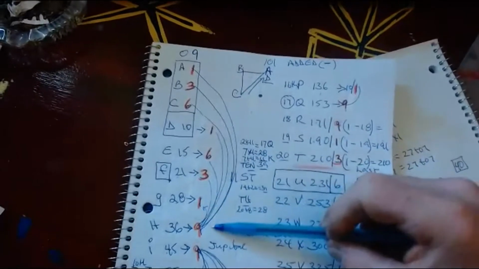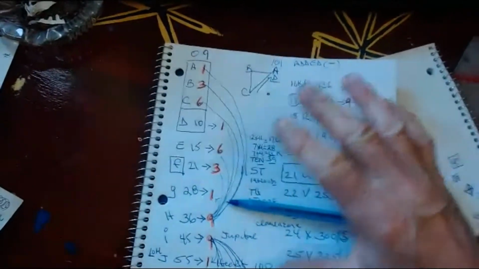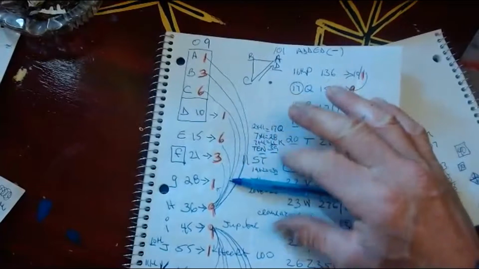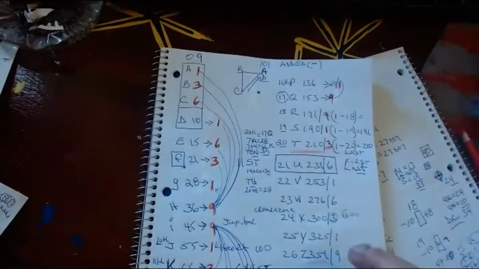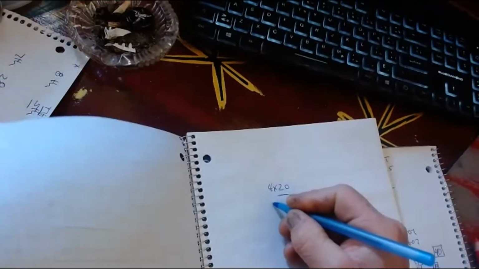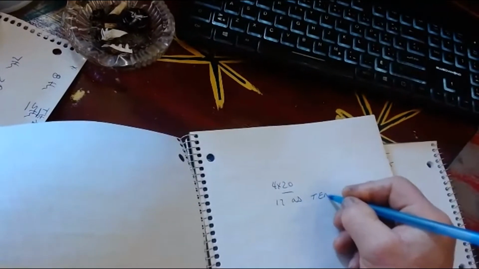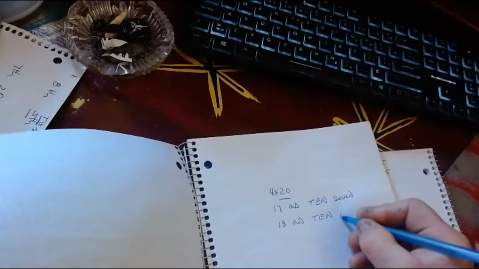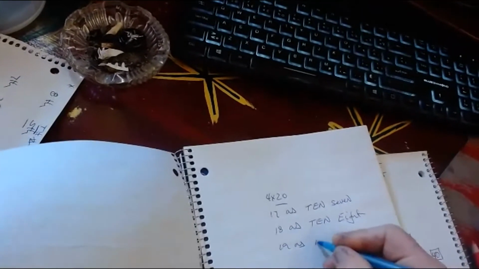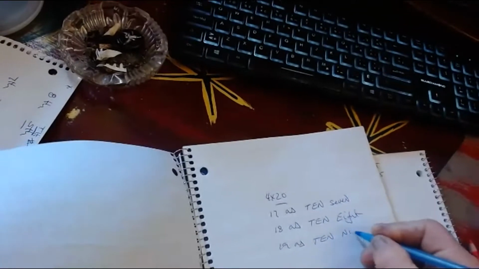Why isn't 11ths, because first of all, I have other answers for this too. I'm going to give you other answers for this also, because it's also used in the French language. In the French language, we say 4 times 20. We say 17 as 10/7, 18 as 10/8, 19 as 10/9.